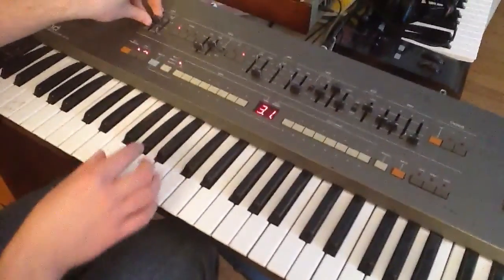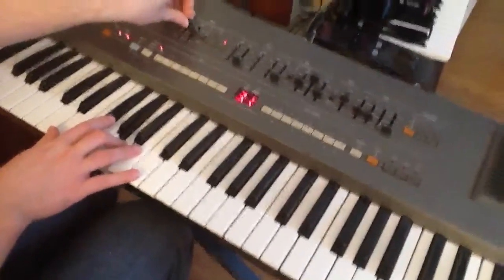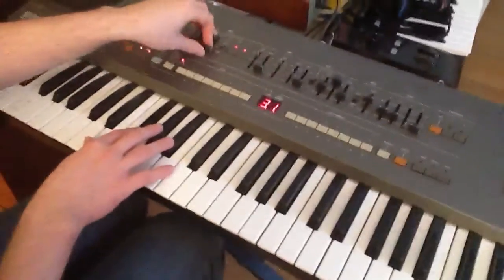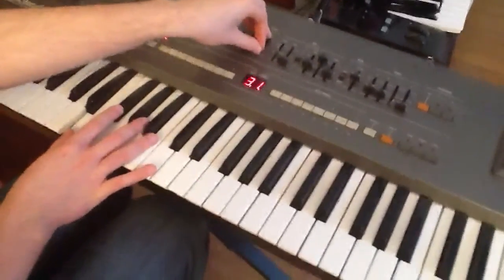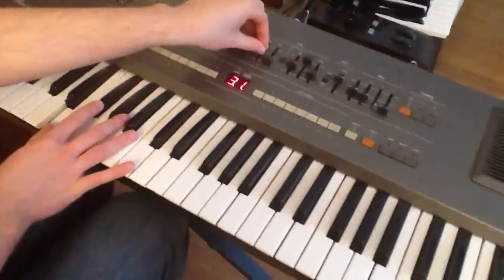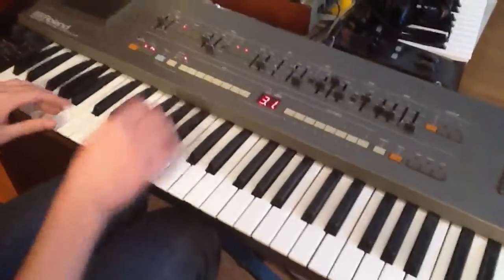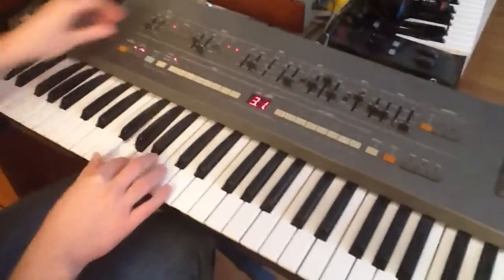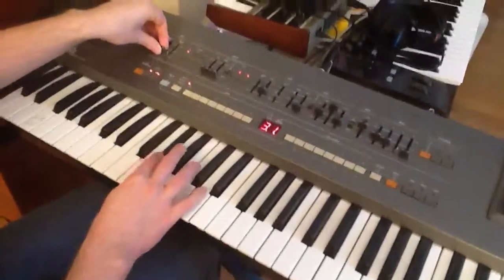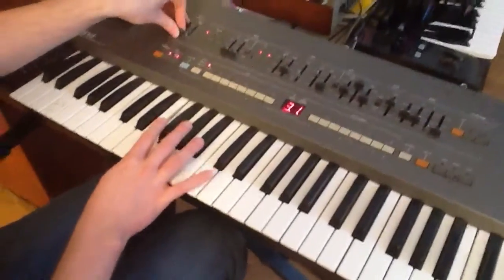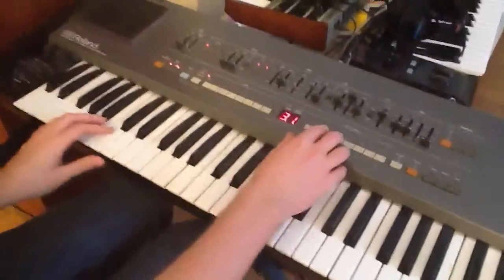See that sound right there? That's the reason that you want analog equipment. That's pretty nice, okay.